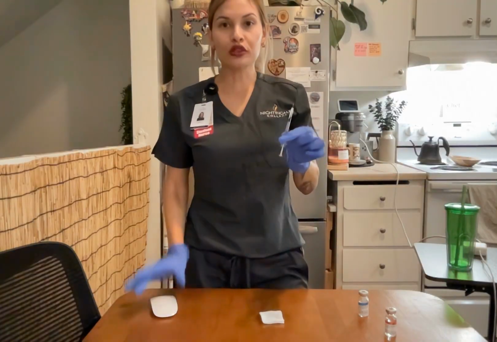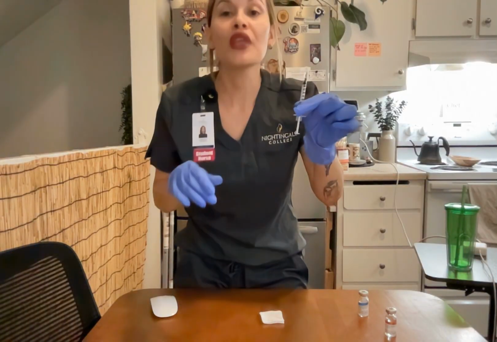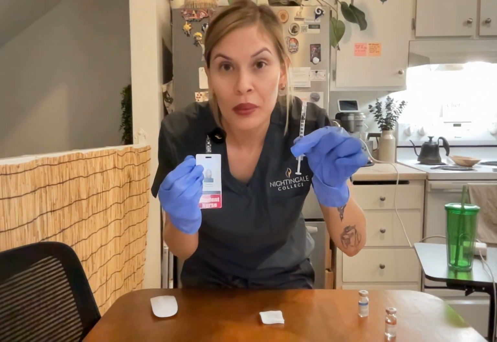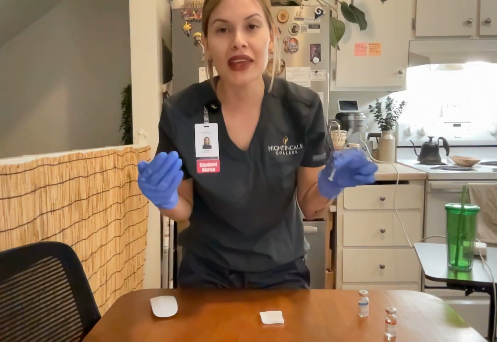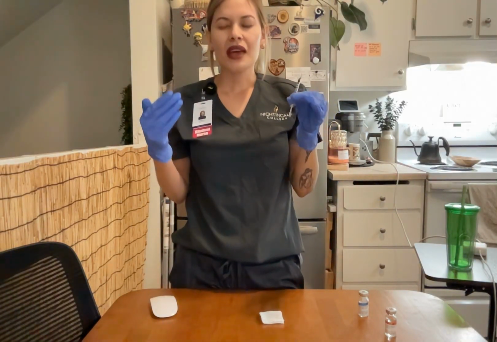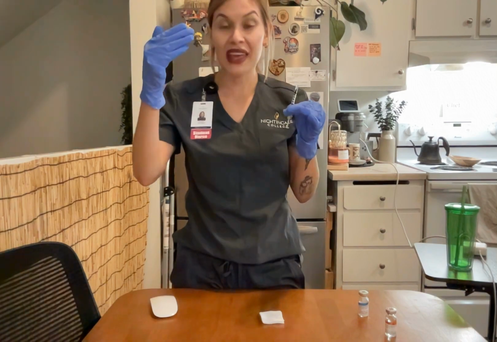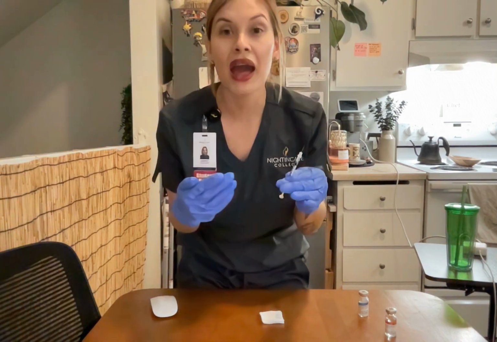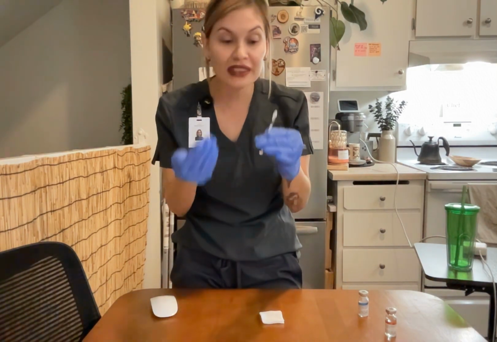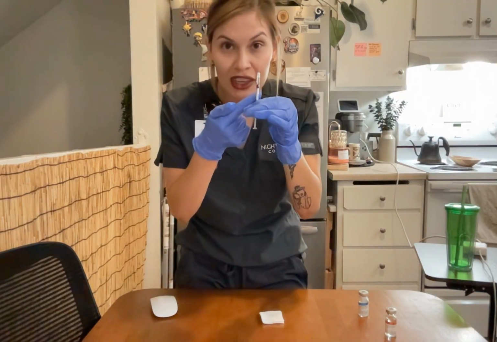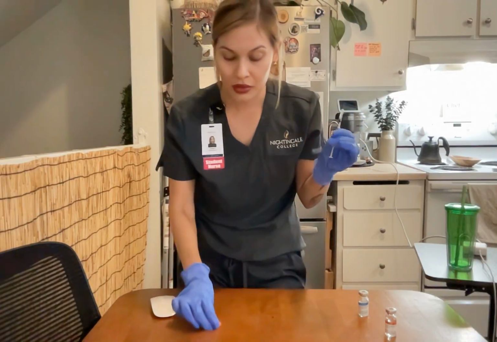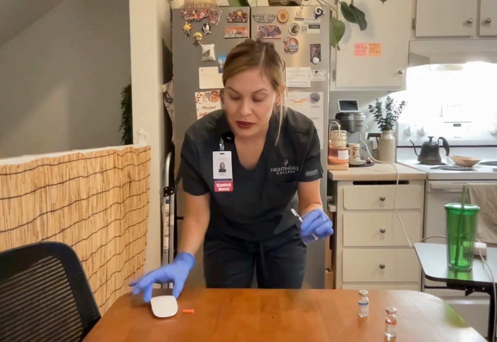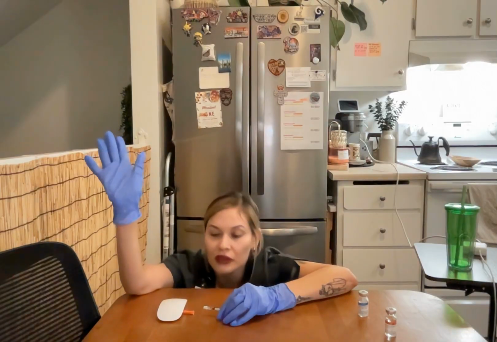Okay, now that I have withdrawn the medication, I recheck again in my EHR or in the MAR that the total combined volume of insulin is 12 units, and again I check my syringe. I make sure that I have 12 units. Now I'm going to recap the syringe using the one-hand scoop method.